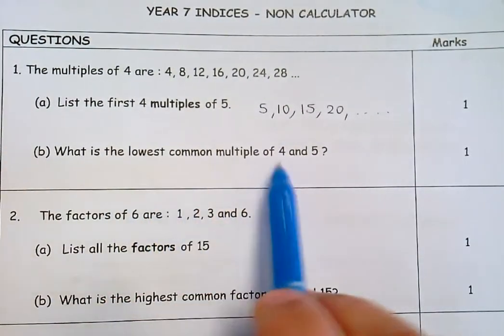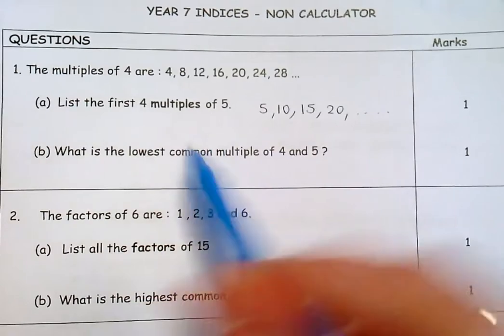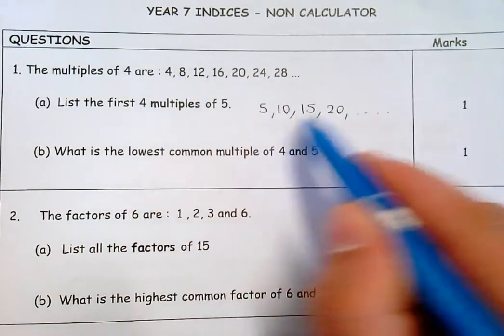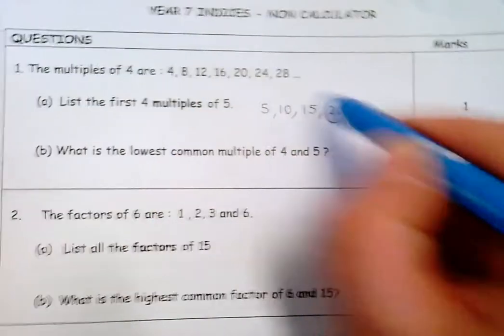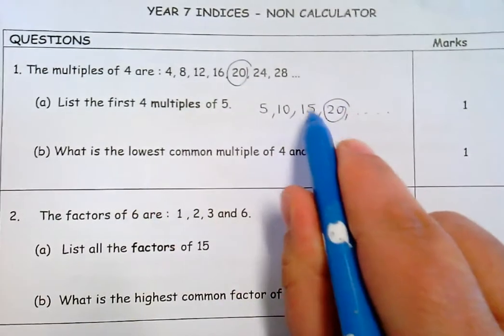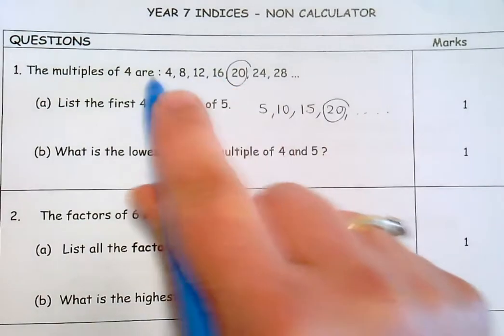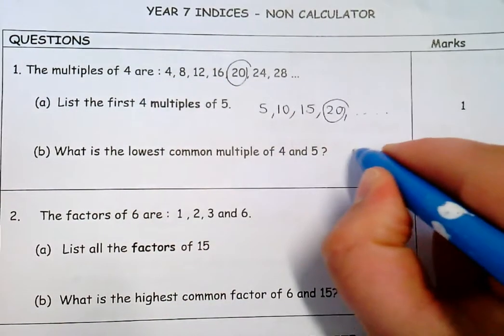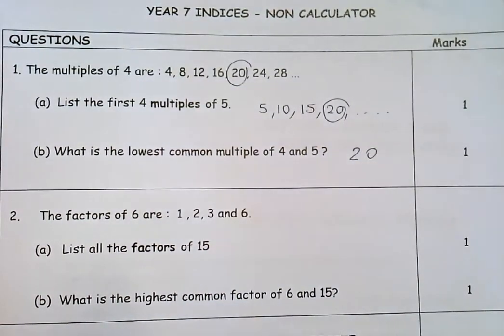Now the lowest common multiple of 4 and 5: they both have multiples of 20, and that's the lowest. There are no others, like 15, 10 and 5 aren't in the multiples of 4. So the lowest common multiple of 4 and 5 is 20.